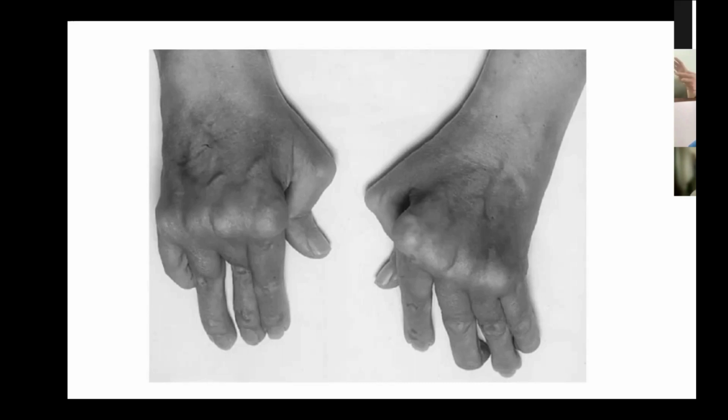And then when the metacarpal is in the palm, the thumb span function is not great. So the metacarpophalangeal joint will try to hyperextend to gain span.